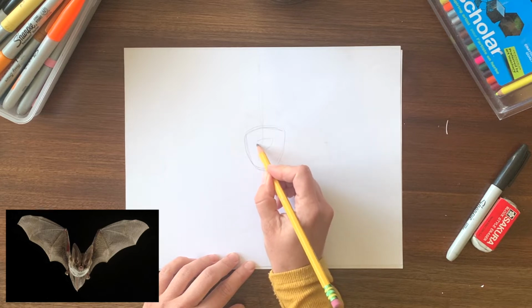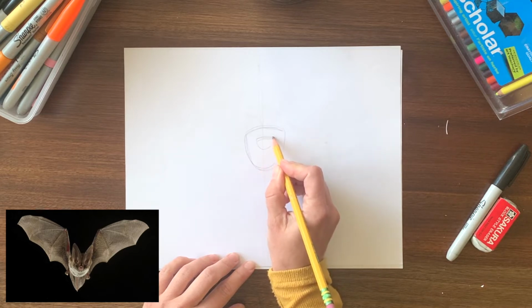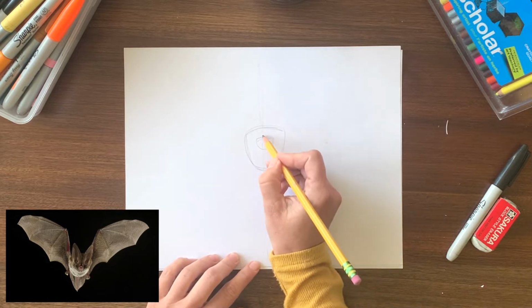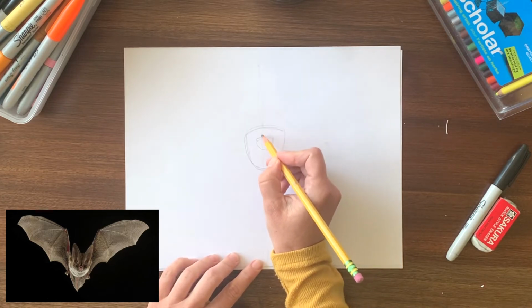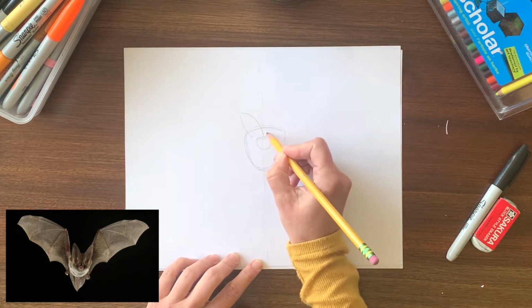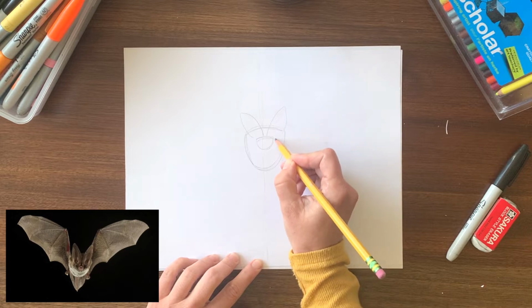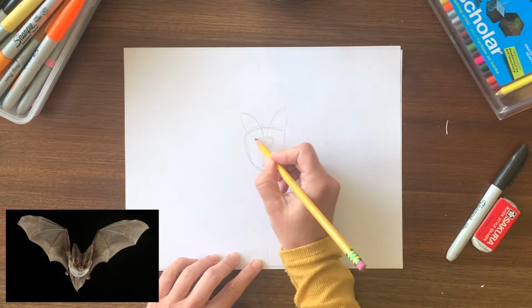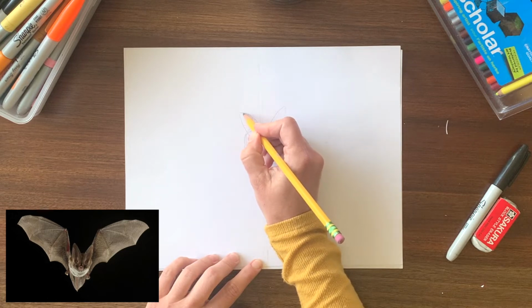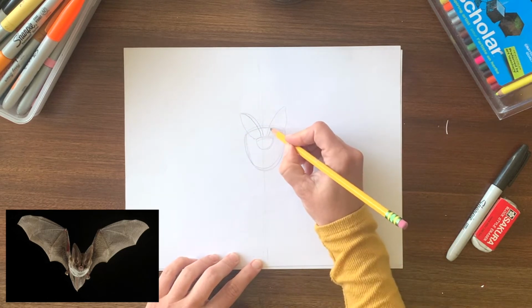And now I'm going to do that same shape. It's kind of like a semicircle sort of, but smaller inside of that bigger shape I drew. And that's going to be the bat's head. So now I'm going to do two big, long, pointy oval shapes coming out of that small shape, and that's going to be the bat's ears.